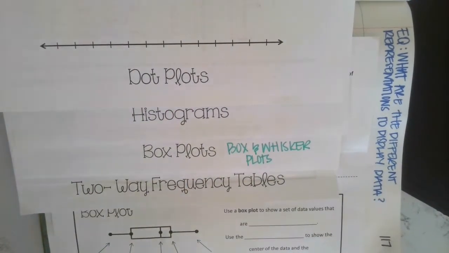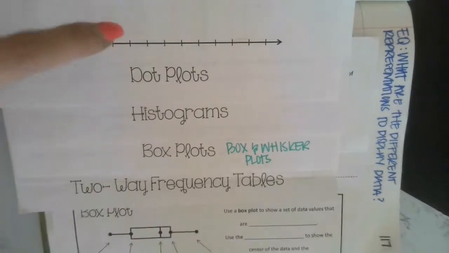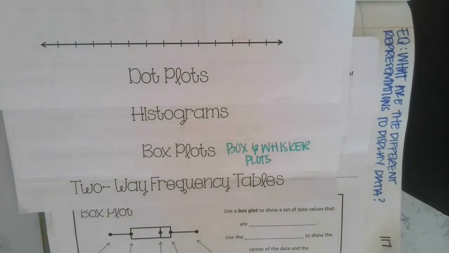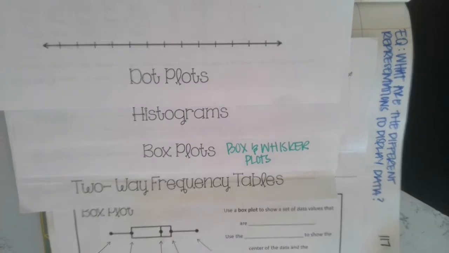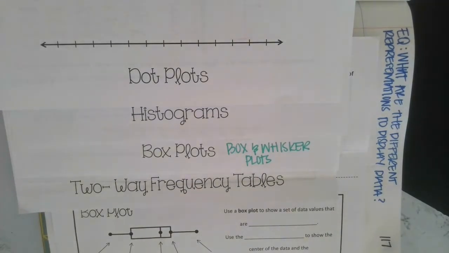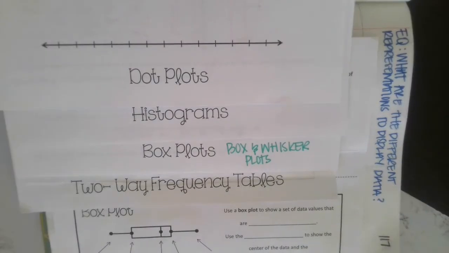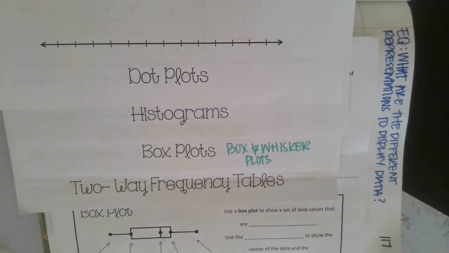So be careful, dot plot versus box plot. Dot plot has dots, or in our case, X's. The box plot has a box, okay? The box plot is definitely the hardest one, in my opinion, in the sense of you have to find the most information in order to do it. Okay, and I'm going to show you how to do it on Desmos.